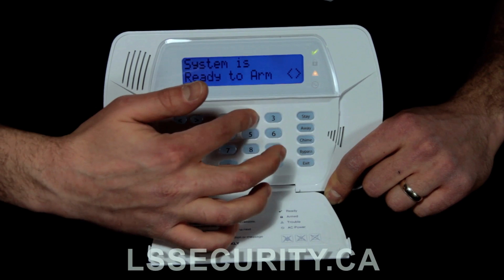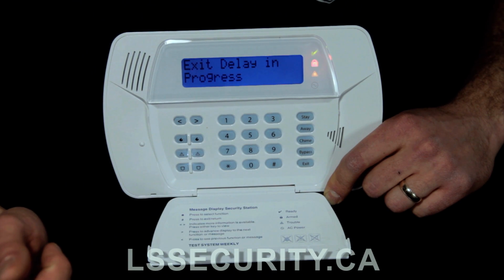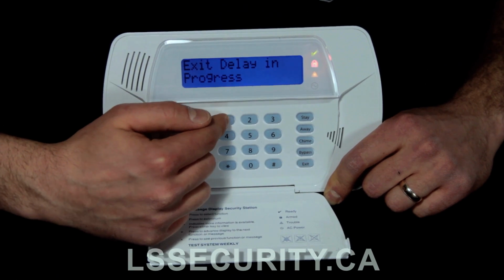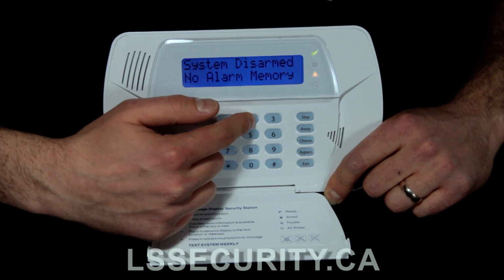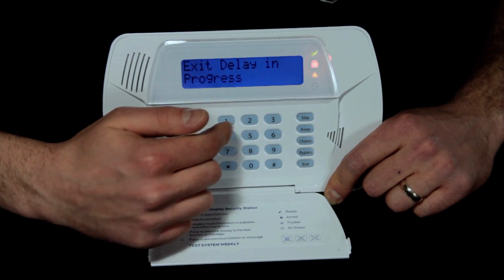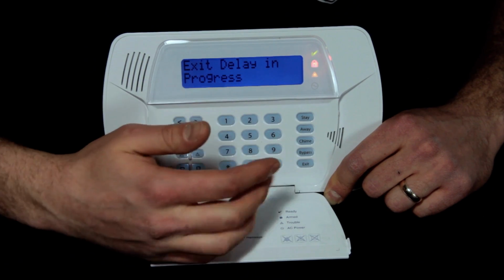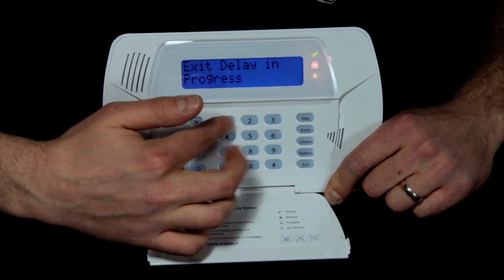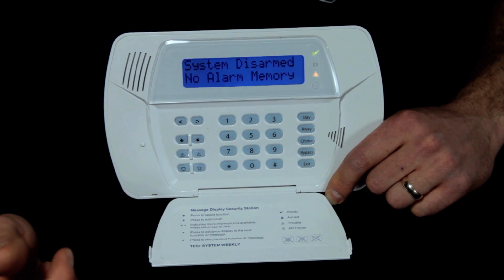I can use 4321 to turn it on. I can use 1111 to turn it off, and I can also use 2222 to arm it there. And if you hit your code wrong, just hit pound, and I'll put in 4321 again here. So all those codes are working.